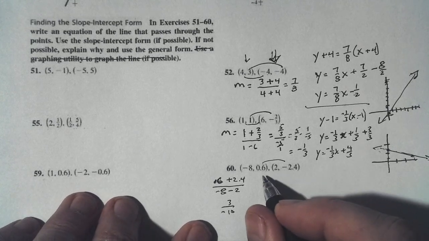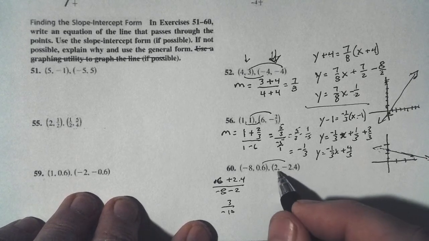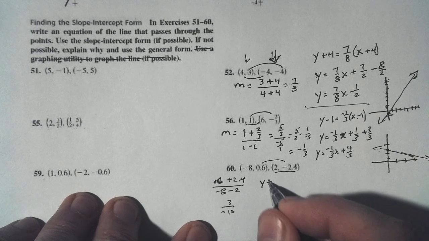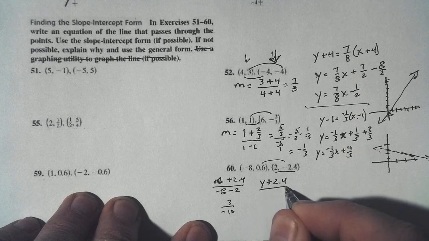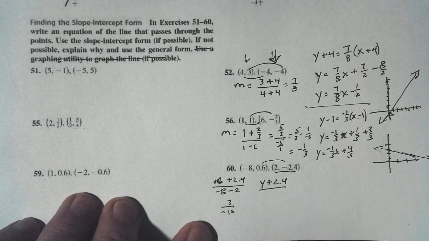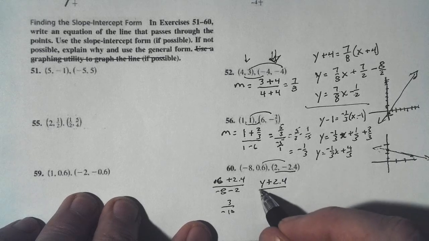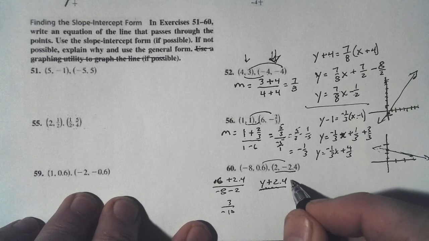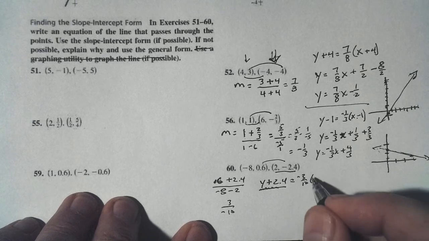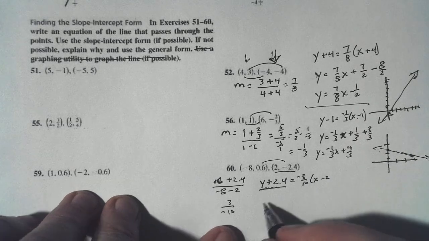So our equation is, don't have a real preference here. I'm going to use this point. Y minus negative 2.4 equals negative 3/10 slope times x minus 2.